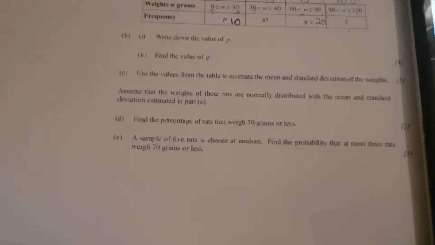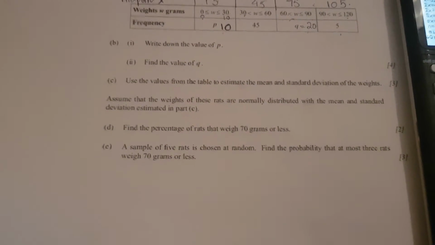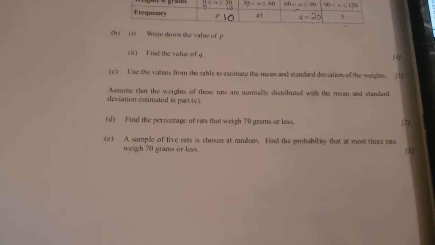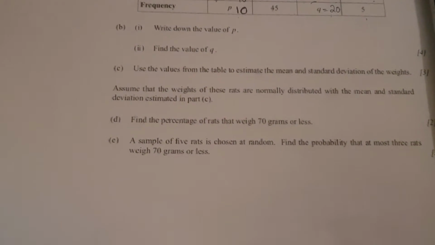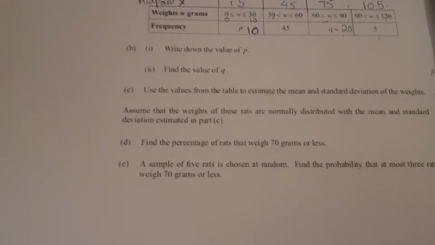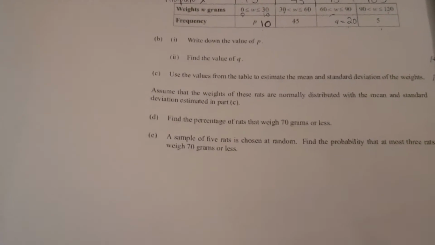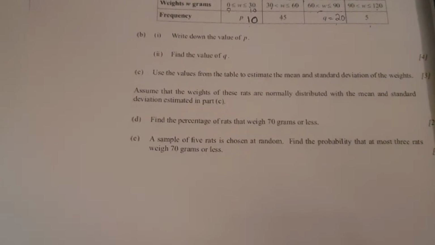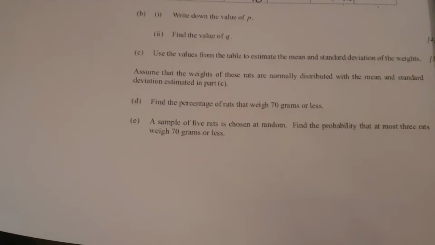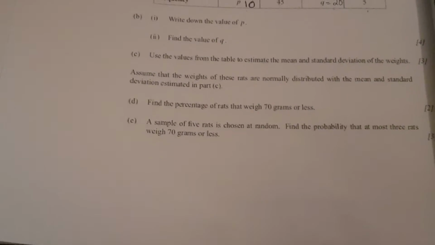Okay. Assume that the weights of these rats are normally distributed with the mean and standard deviation estimated in part C. Okay, so mean and standard deviation is given. They are asking you to find the percentage of rats that weigh 70 grams or less. Okay, 70 grams or less.